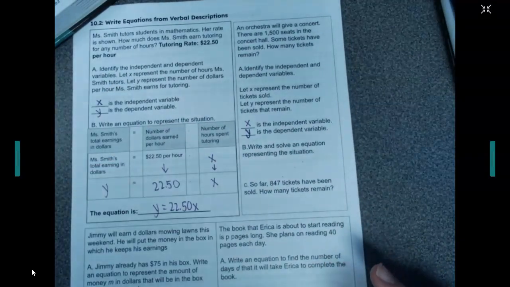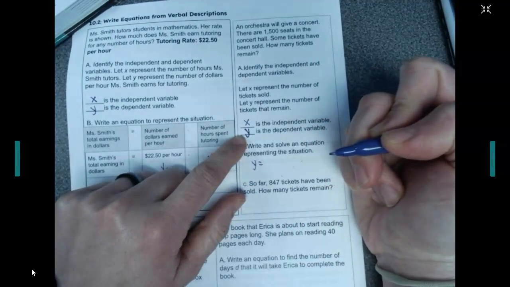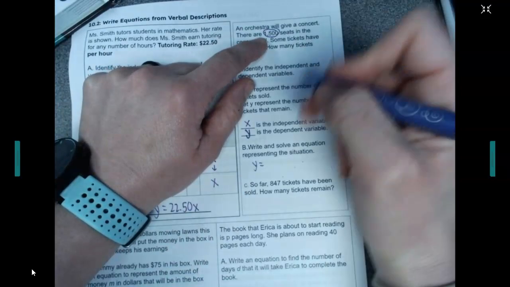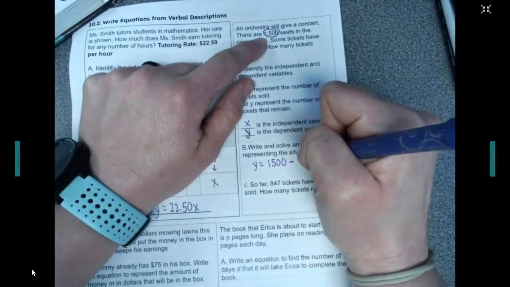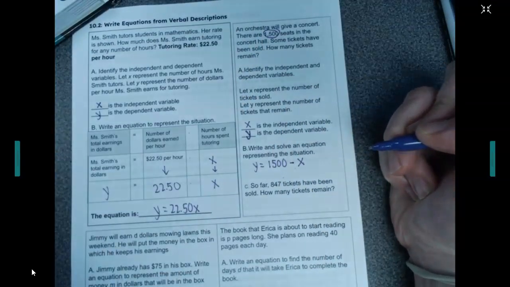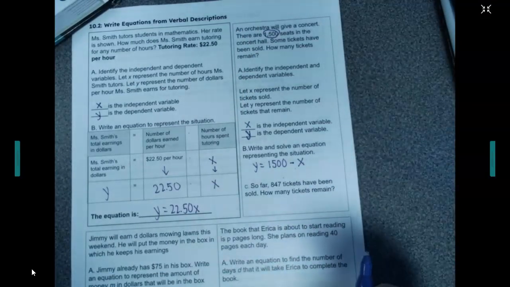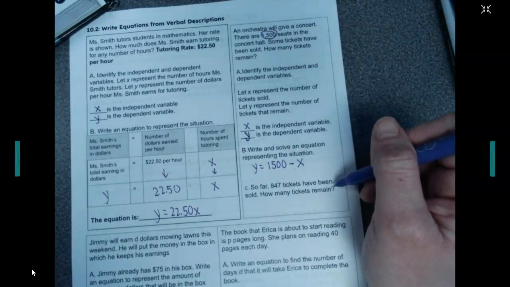So we're going to write and solve an equation to represent the situation. We're always going to start with Y equals. There are 1,500 seats. And remain, that means we're going to be subtracting X. So we're going to solve this, and we can only solve it when we get this right here.